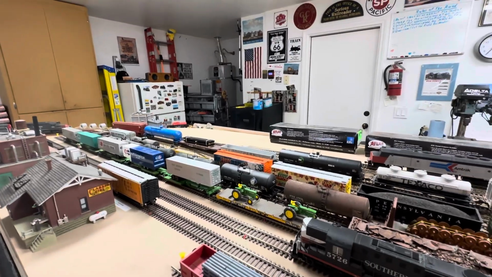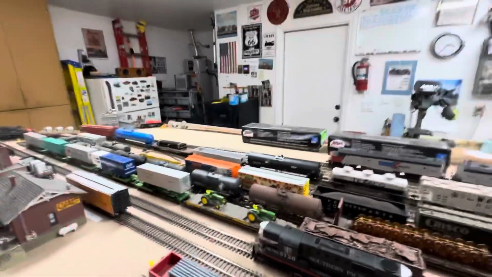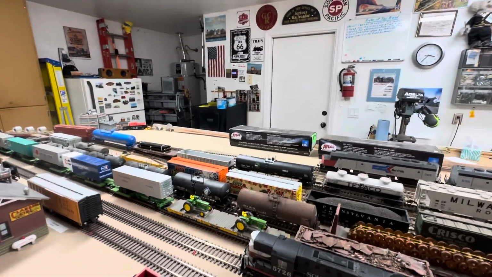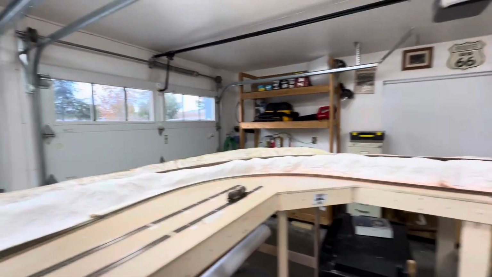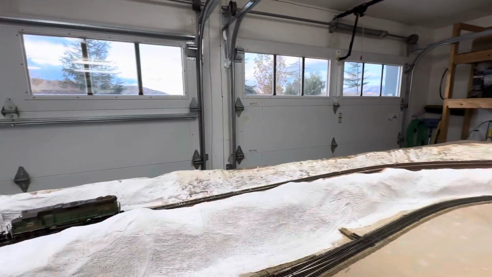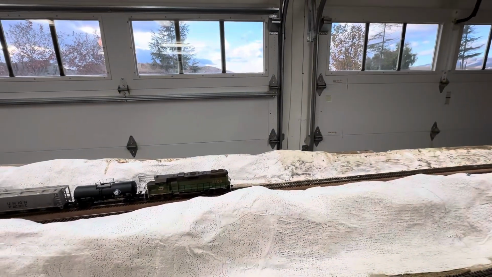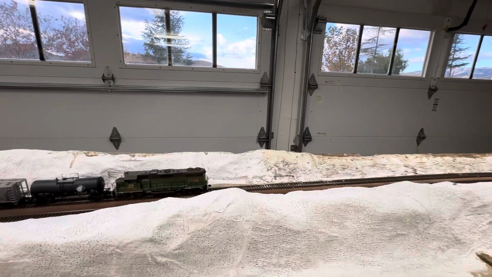Some of these cars may come back eventually, but my theory is that the Dakota, Nebraska, and Western interchanges with more than just my railroad. They interchange with maybe one or two other railroads.